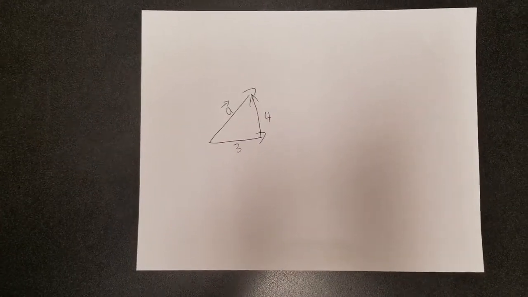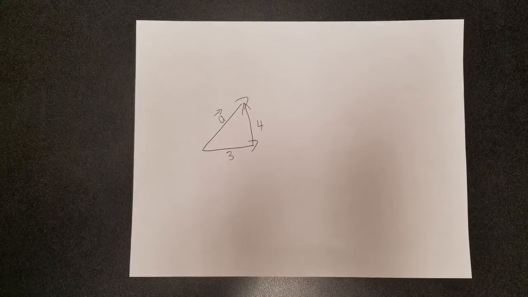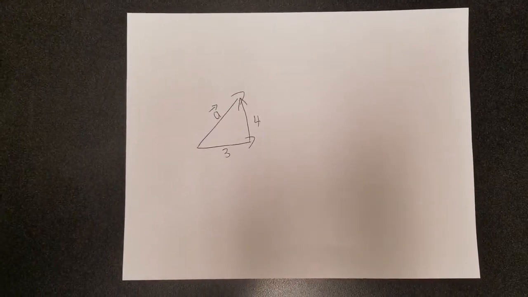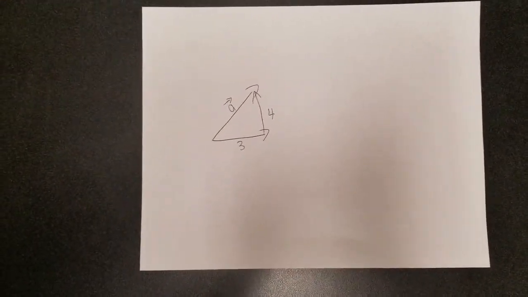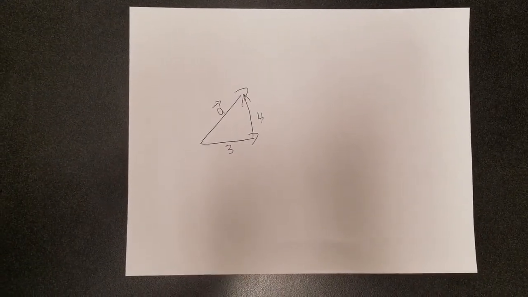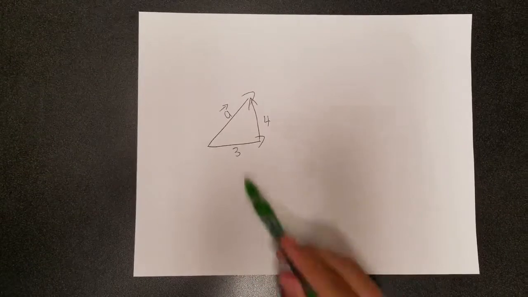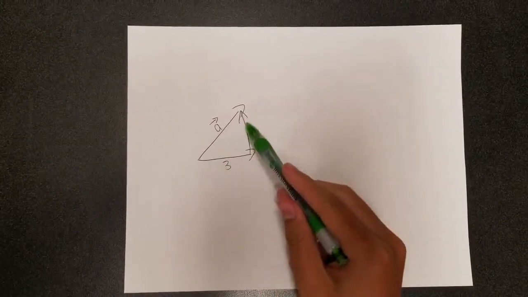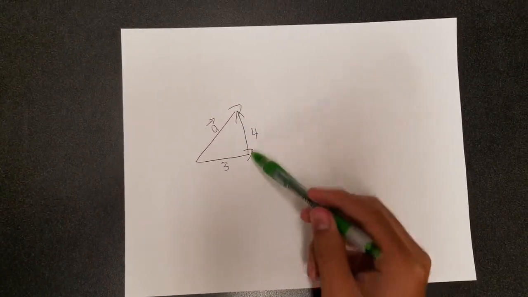Vectors have both a magnitude and a direction. A unit vector is a vector that has a magnitude of 1. Any vector can become a unit vector by dividing it by the vector's magnitude. Here we have a vector which moved in the horizontal direction of 3 and the vertical direction of 4.